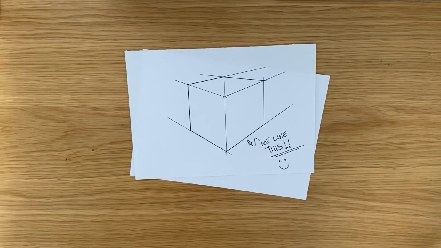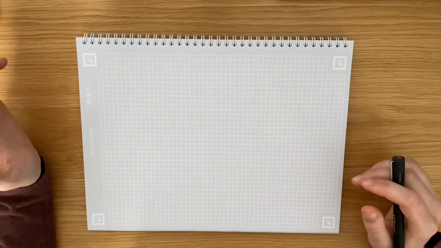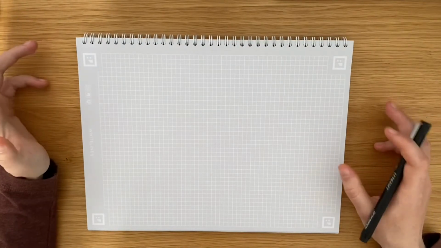So all that being said, let's jump right into some sketching. And of course, feel free to follow along, pause it if you need to. And yeah, let's jump right in.